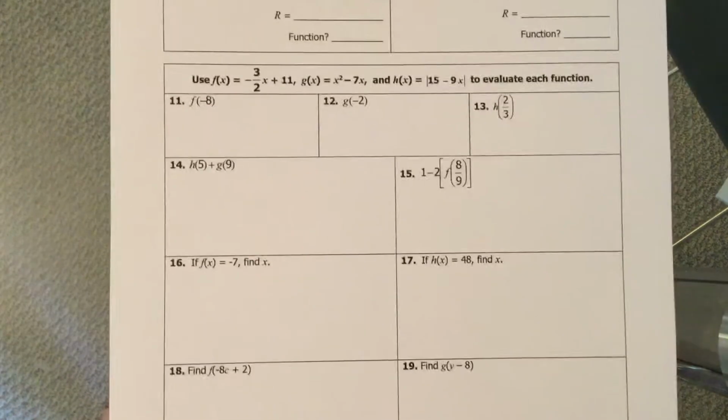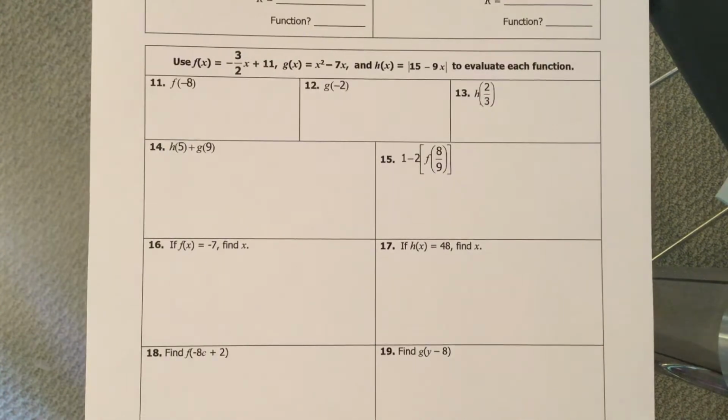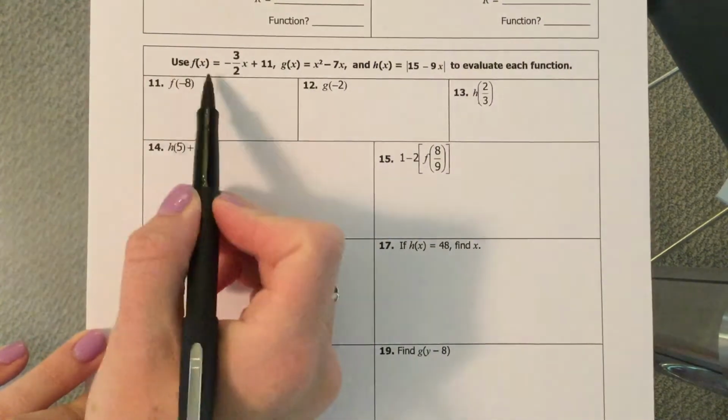All right, on the second page, I want to do some of this next set right here. So I'm going to start with number 11. So this first set, we're just plugging in numerical values into one of these. And obviously they get more complicated, but I'll start you off with just the basics. So number 11, f of -8.